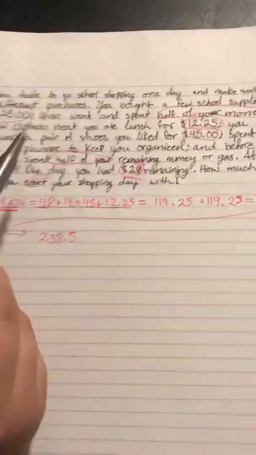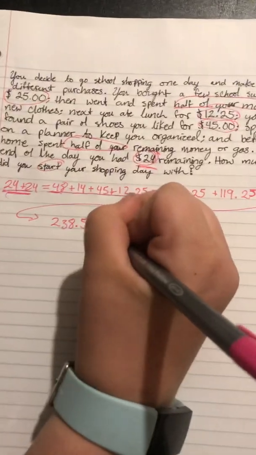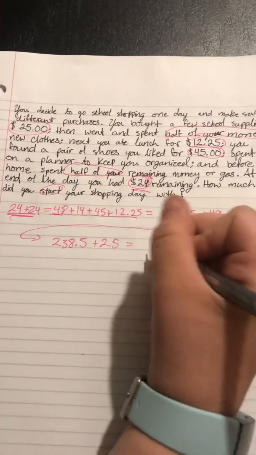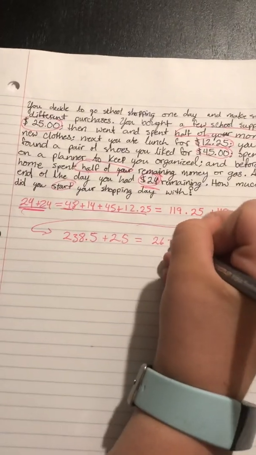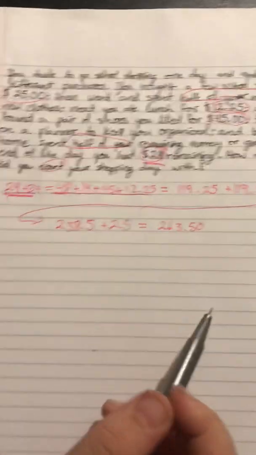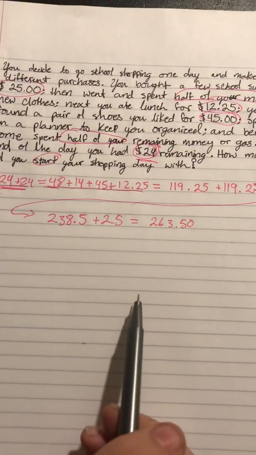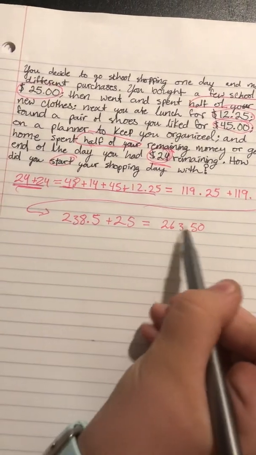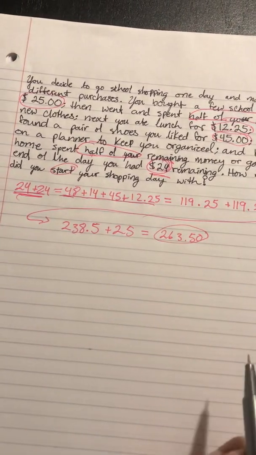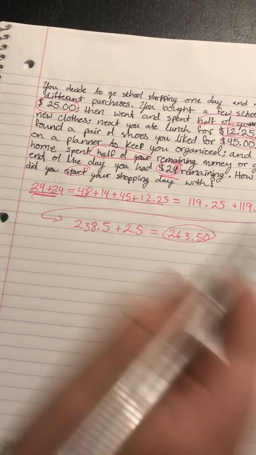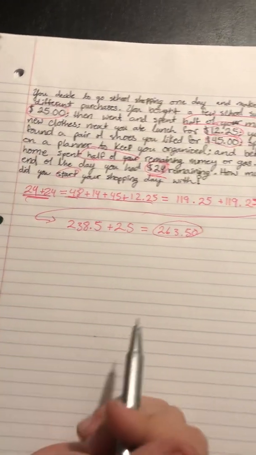Next, we bought some school supplies, so we need to add $25 to this, and then our total is $263.50. So since our plan was to work backwards, I went ahead and carried out our plan, and we got the total of $263.50. Now we need to look back at our problem and check it.